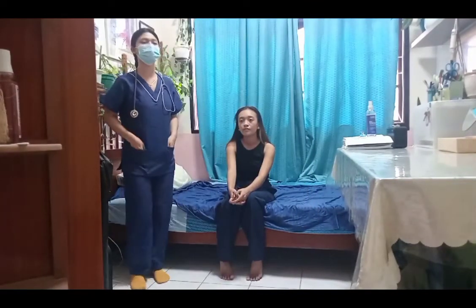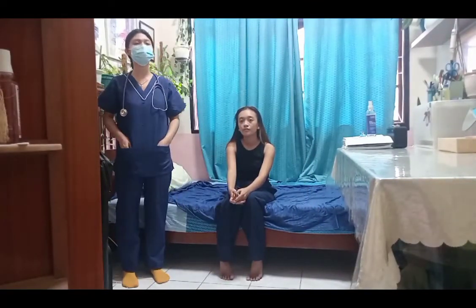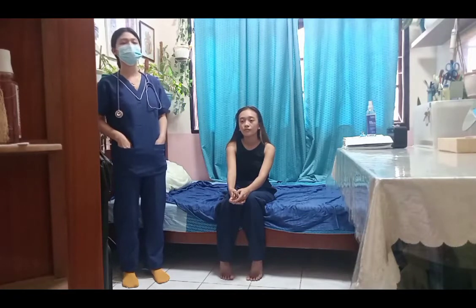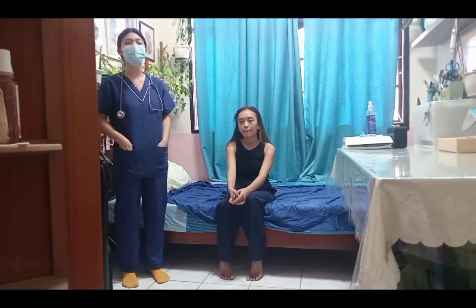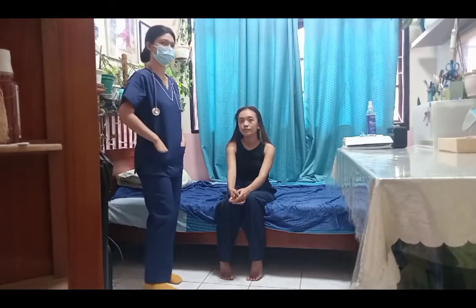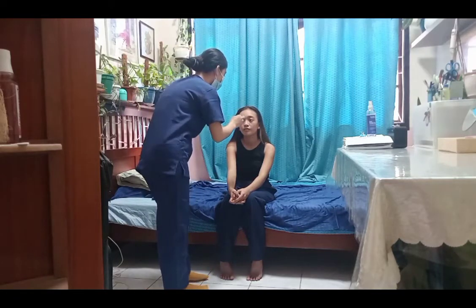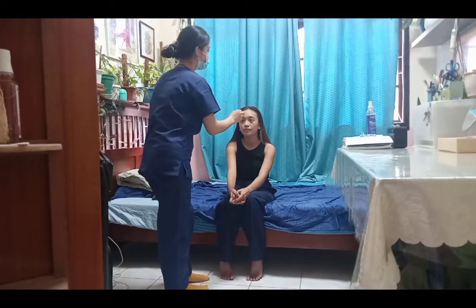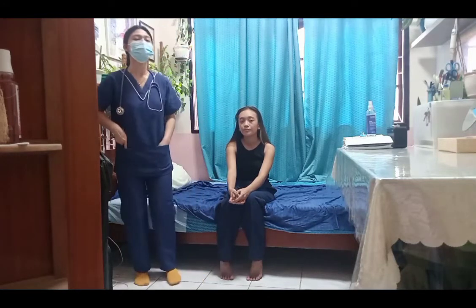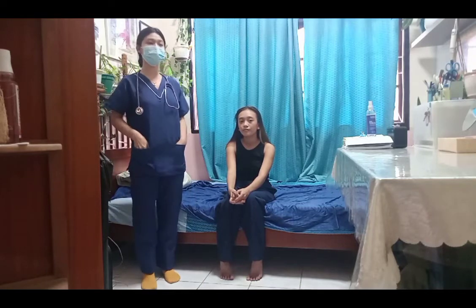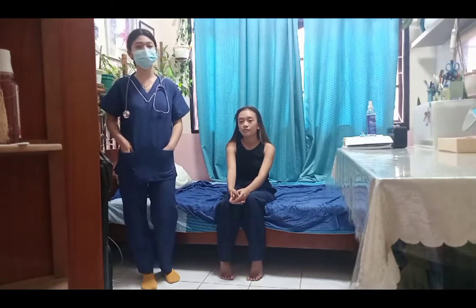Okay, so the next one would be to test for pupillary accommodation and convergence. Ask the patient to focus on an object as you bring it closer to the nose. Okay, good. And then the next one would be to check the red reflex using an ophthalmoscope.